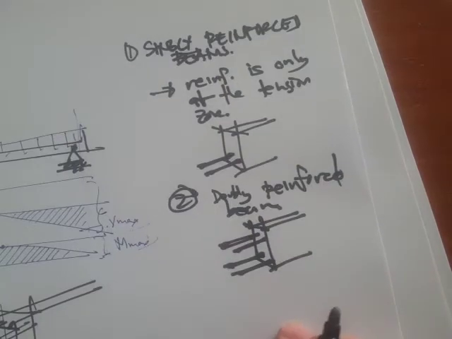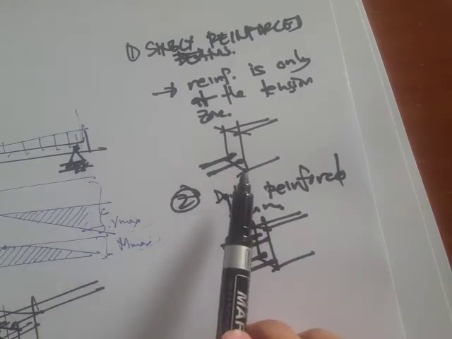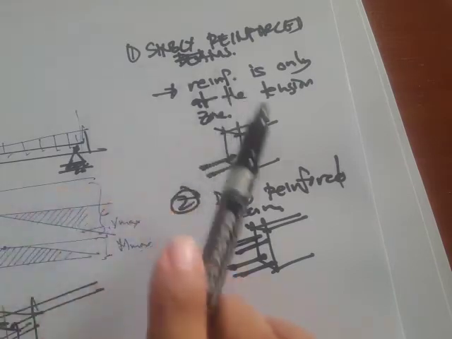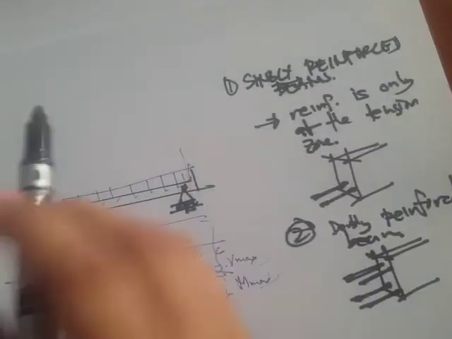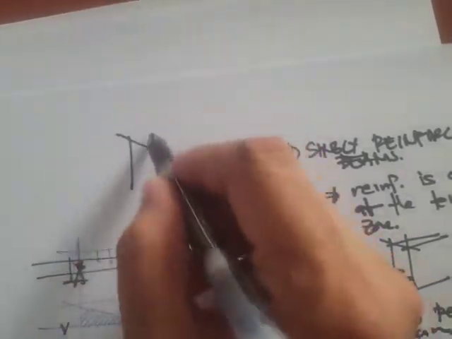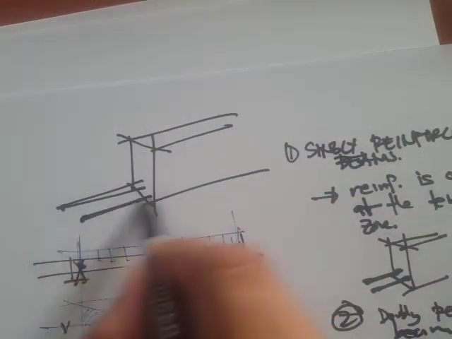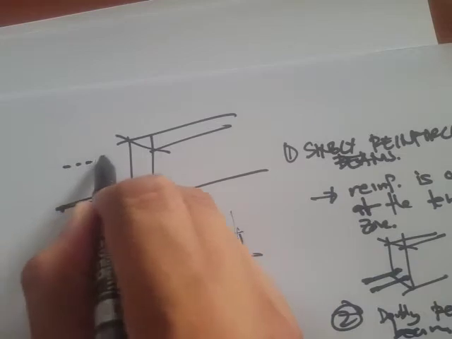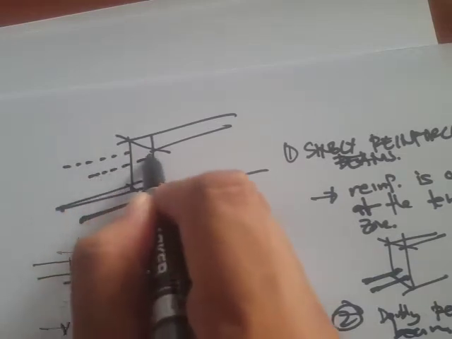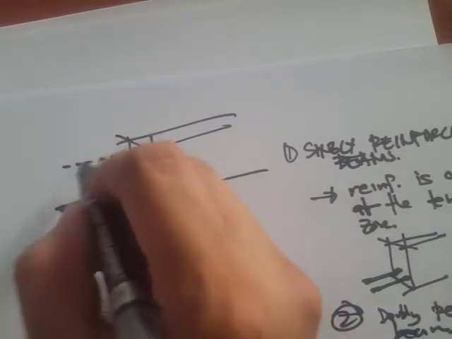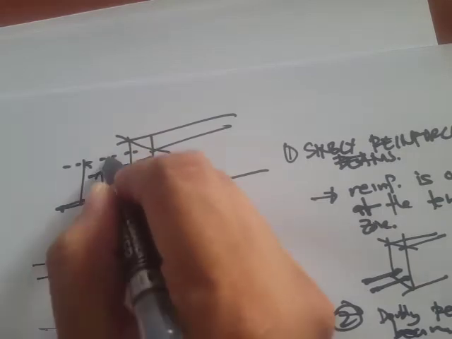Take note that in construction, even though the beam is designed as singly reinforced, you'll also notice something like this. Let's say this is a singly reinforced beam, but you'll also notice the presence of two top bars here, and then we have the stirrups.